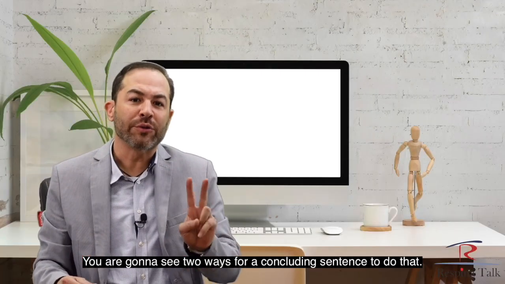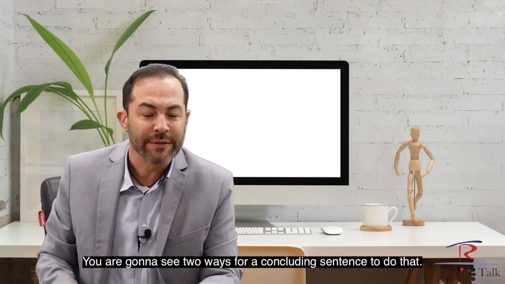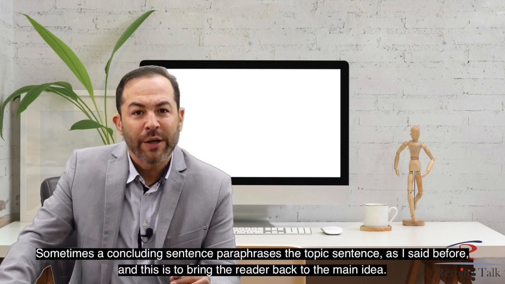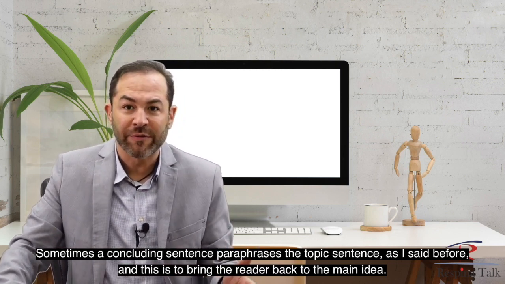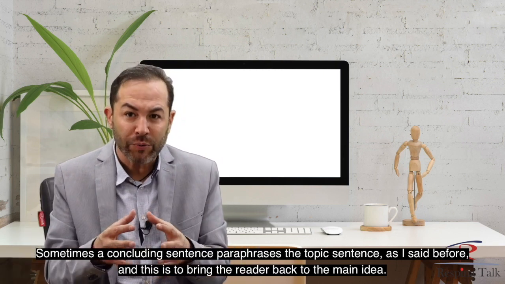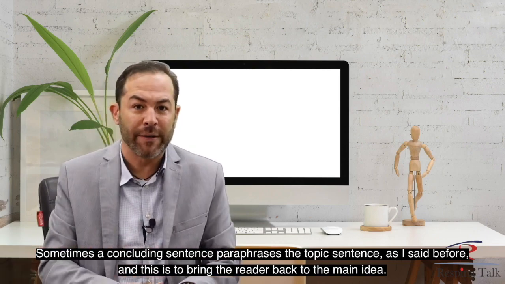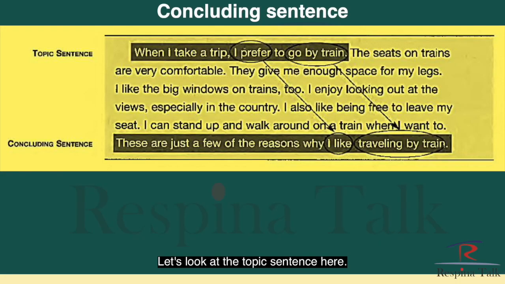Now you're going to see 2 ways for a concluding sentence to do that. Now, sometimes a concluding sentence paraphrases the topic sentence, and this is to bring the reader back to the main idea. Now let's look at the topic sentence here. "When I take a trip, I prefer to go by train."